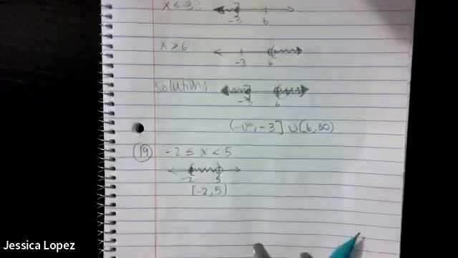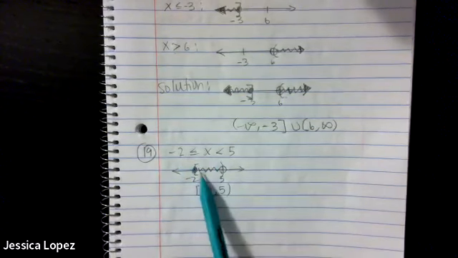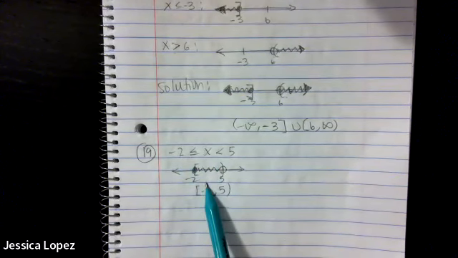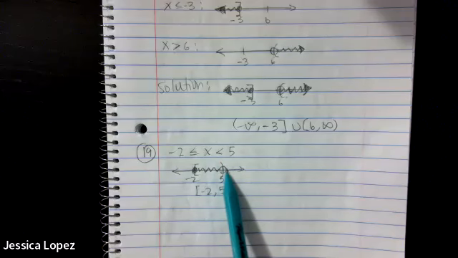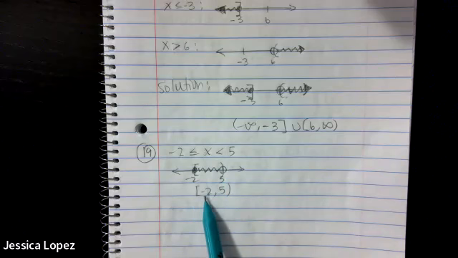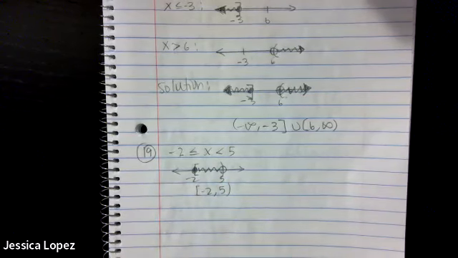And then last but not least, this is a problem we've seen before. X is between -2 and 5, so you shade between -2 and 5 on the number line. This -2 has a bar, so it'll be solid with the bracket facing the shaded region. This 5 does not have a bar, so it's an open circle with the parentheses facing the shaded region. So your interval notation would be bracket -2 to 5 parentheses.